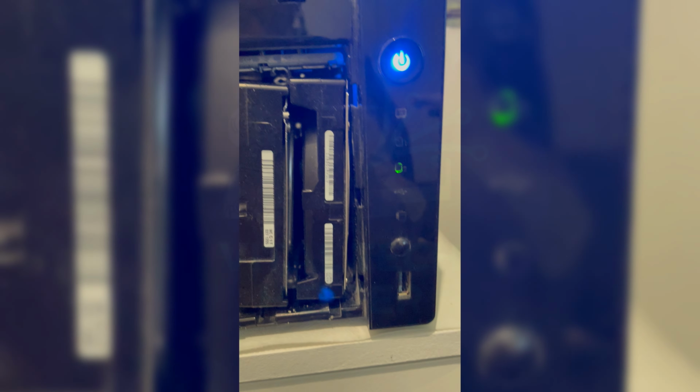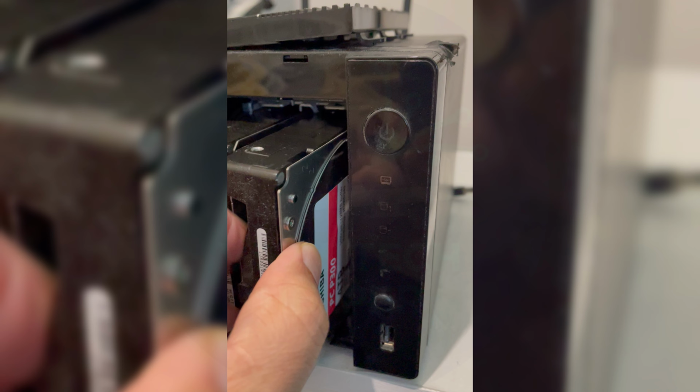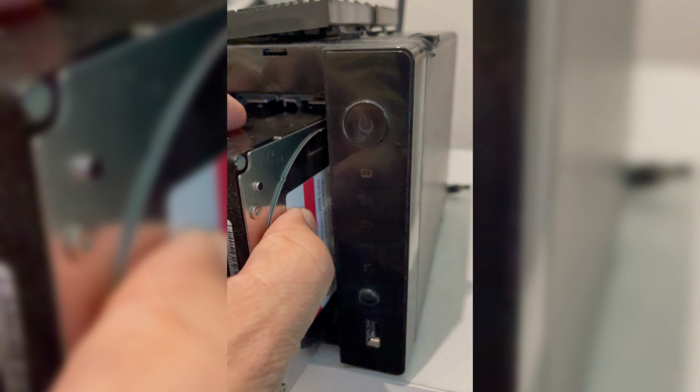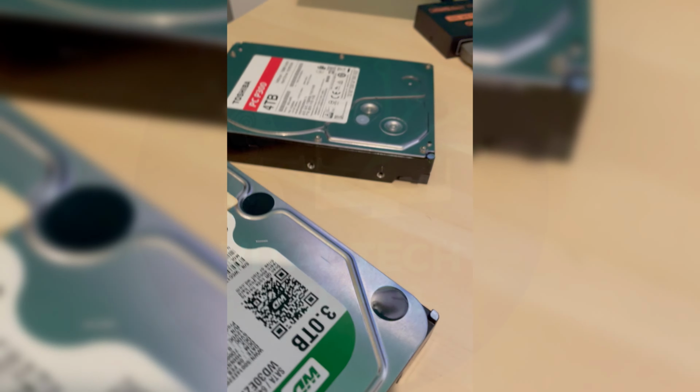First things first, let's open up the NAS drive. Now, even if the NAS itself has failed or become unbootable, there's a good chance the actual disks inside are still perfectly fine. So, let's take the disks out. Unscrew everything, and as you can see, these are standard hard drives.